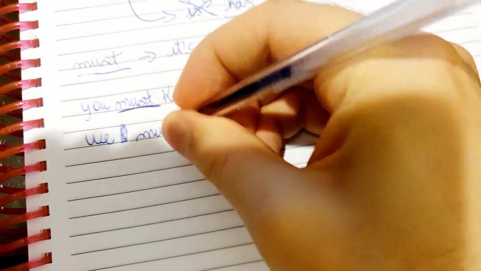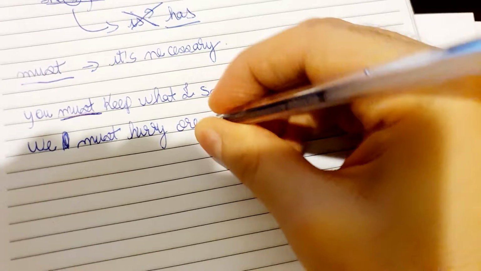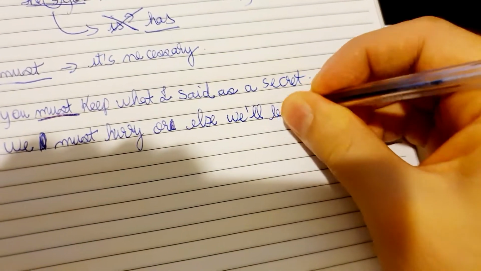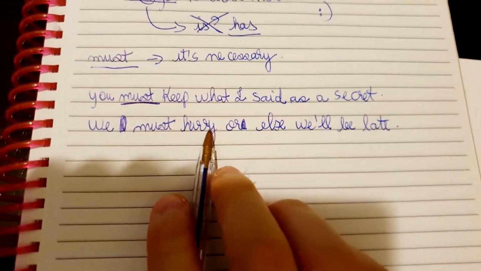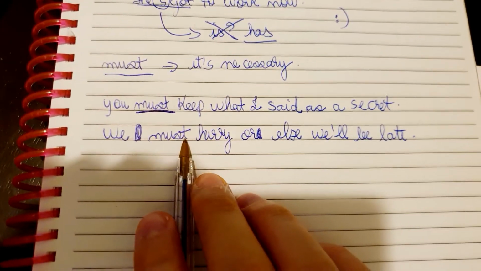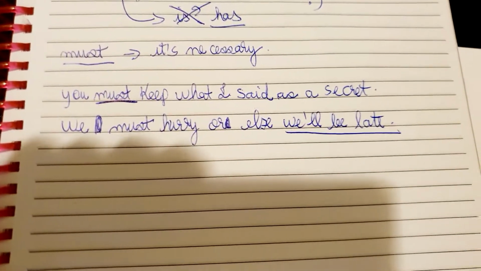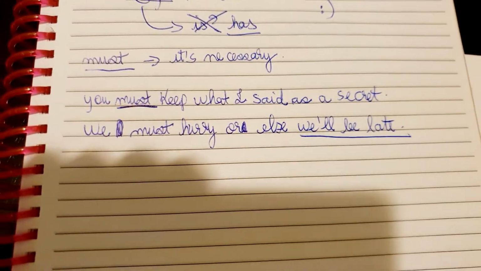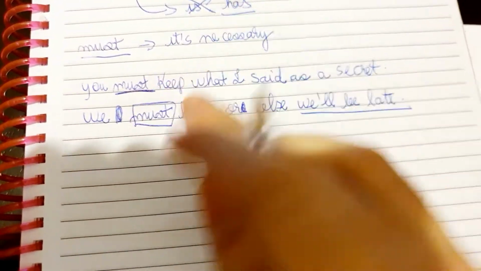We must hurry, or else we'll be late. Okay, we must hurry. We are late, okay? So we have to hurry. It's necessary to hurry, or else we'll be late to the appointment, okay? Or be late to the flight in the airport or to the bus, right? So we must hurry. It's necessary that we hurry up.